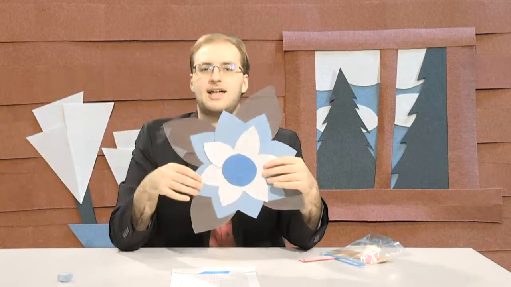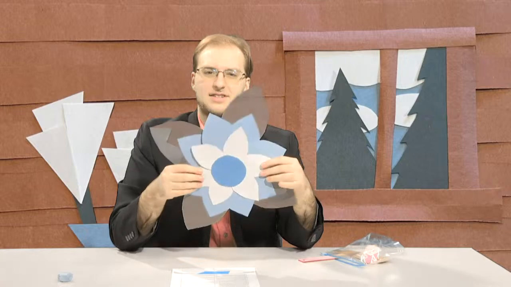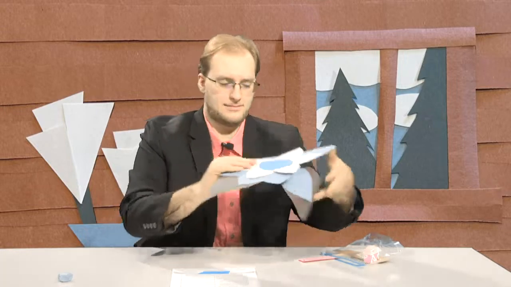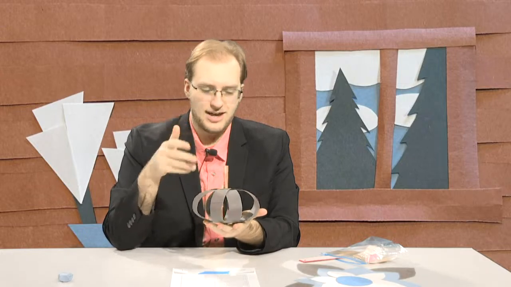Then we'll move on to an origami flower. Well, not origami, this is just regular paper. And lastly, we'll move on to a paper pumpkin. Now, I ran out of orange paper, so I was going to make this a paper squash. But as it turns out, green's not a great option either, so now it's going to be a paper peach.